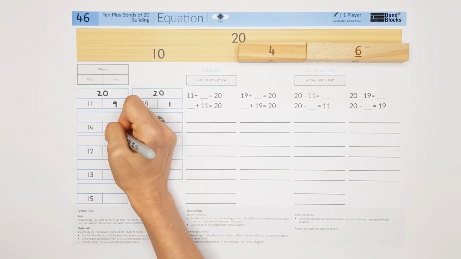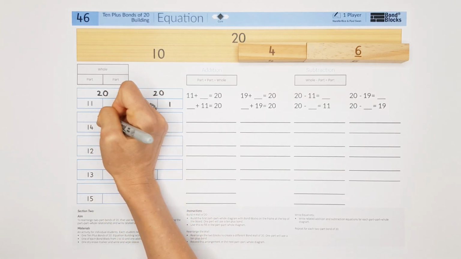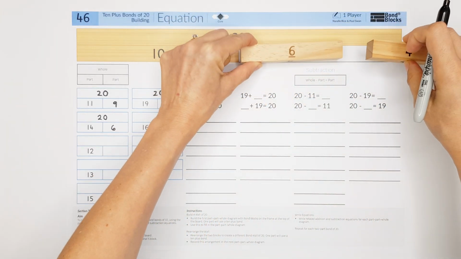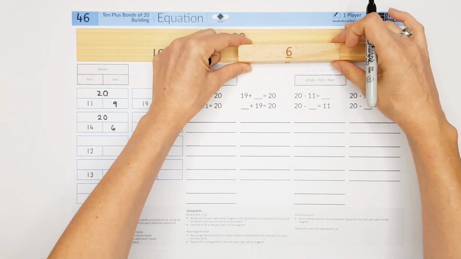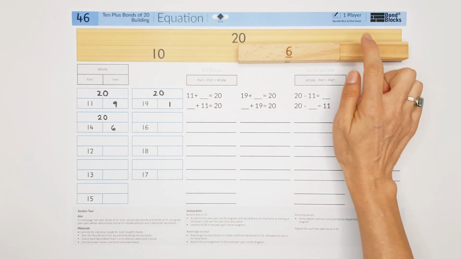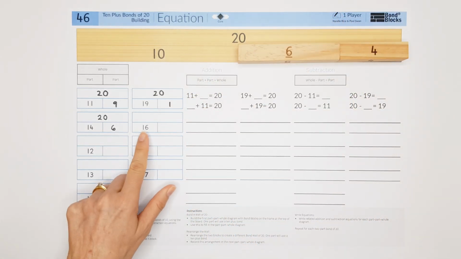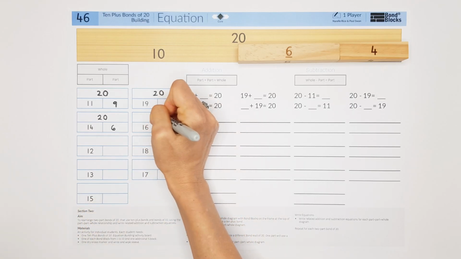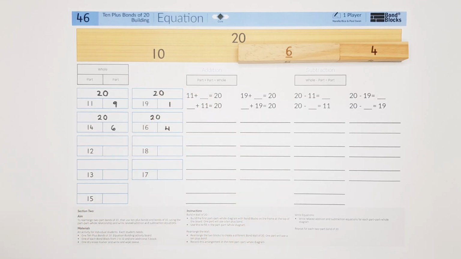Then I will swap the position of my parts to say 16 and 4 is also 20.